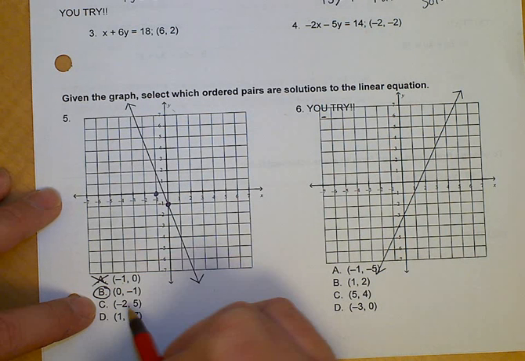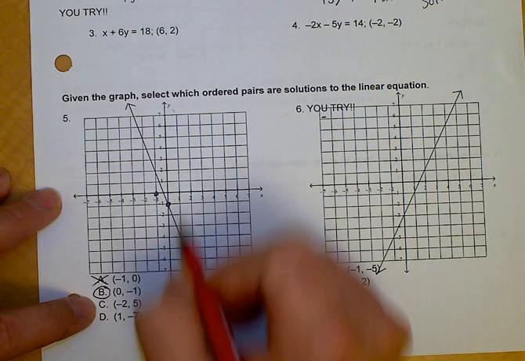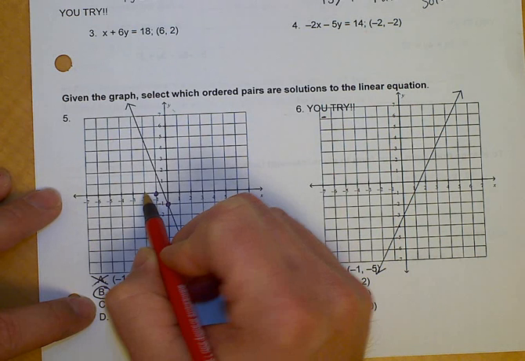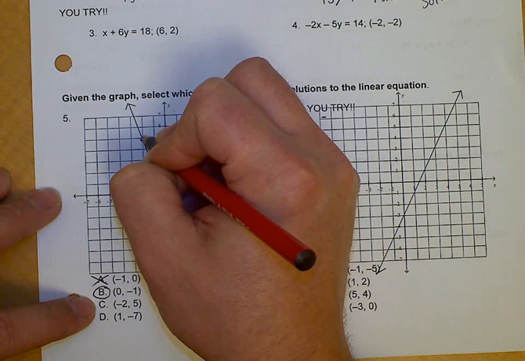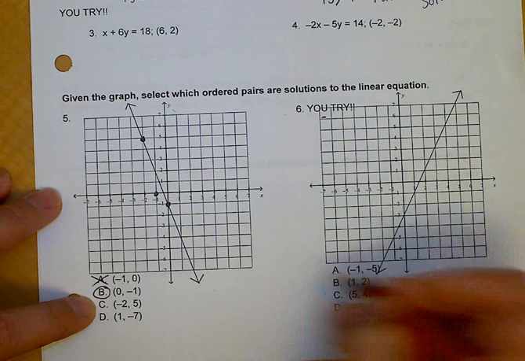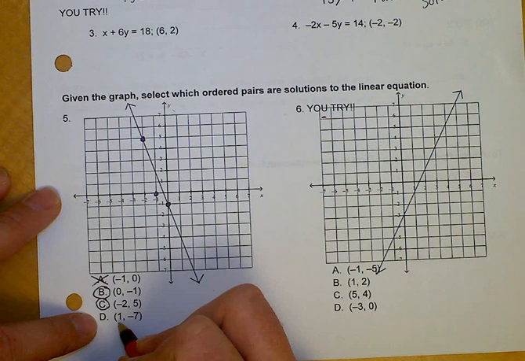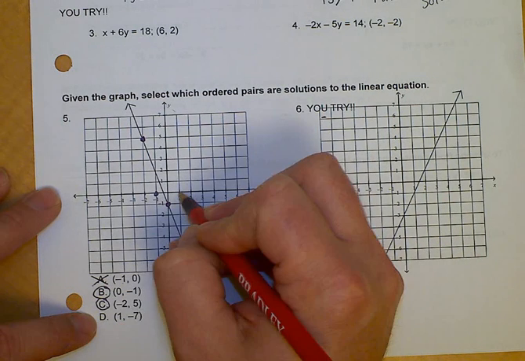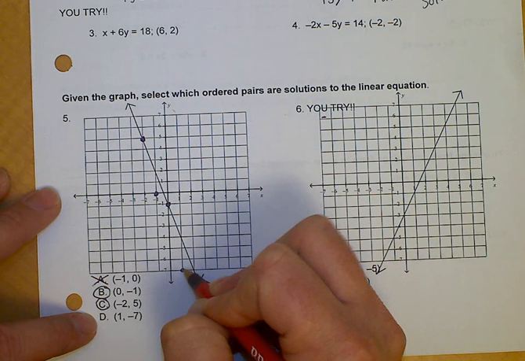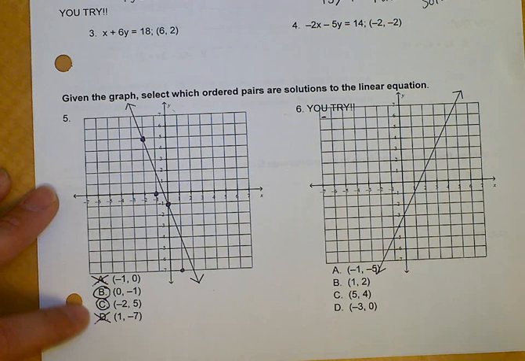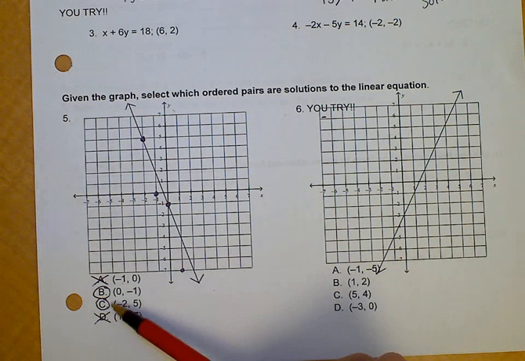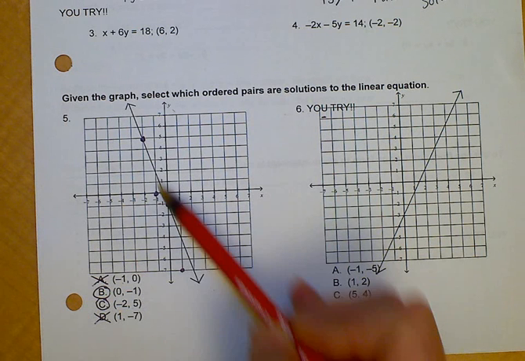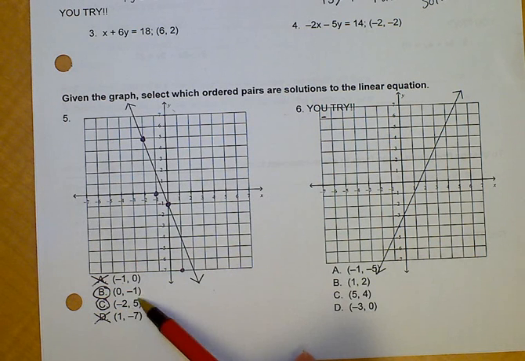Yes, it is. So -2, 5, -2, up 5. Okay, that is a solution. And 1, -7. 1 and down 7. That's not on there, so that's not an answer. So these 2 points that were on my graph, they literally were on the line, those are solutions. The other ones are not. So if I plug those into an equation, it would have been true. Alright, go ahead and you guys try 6.